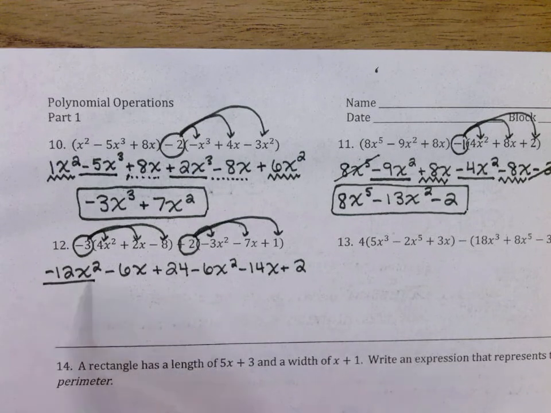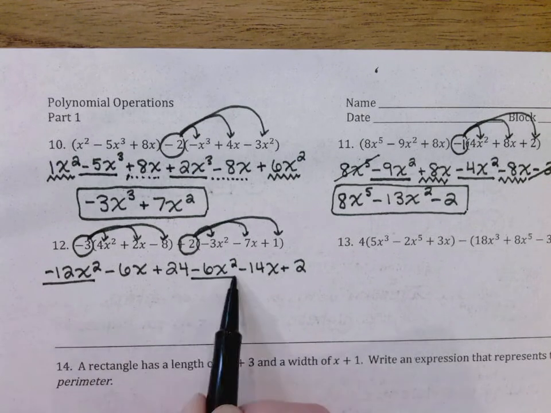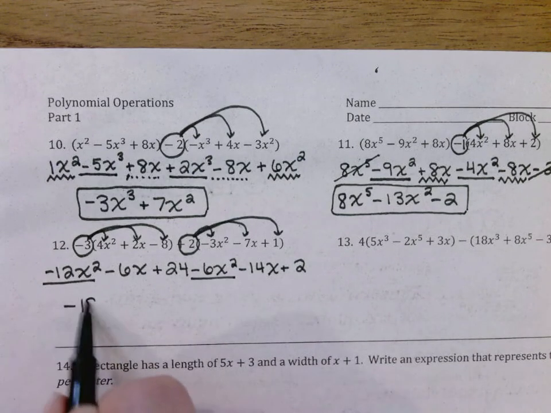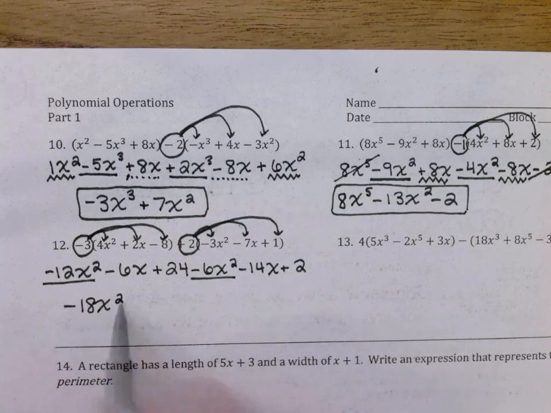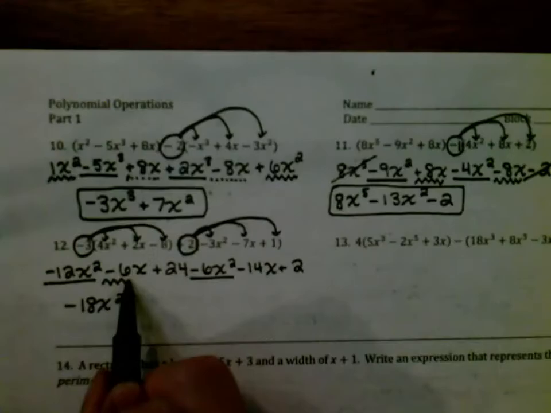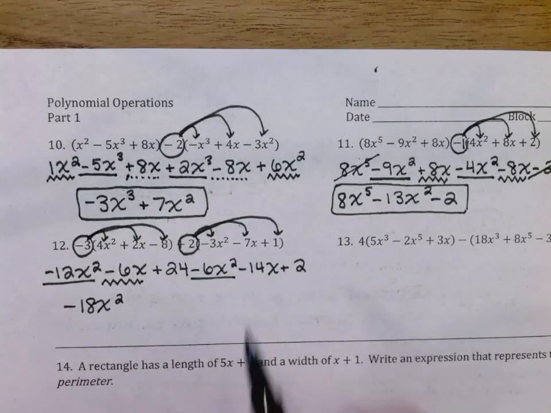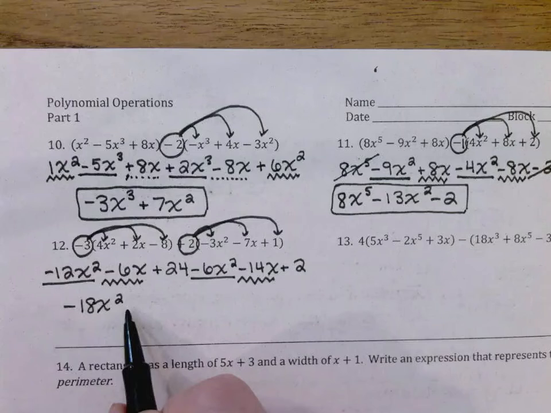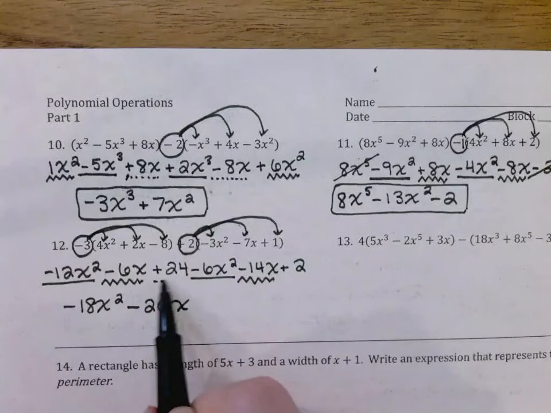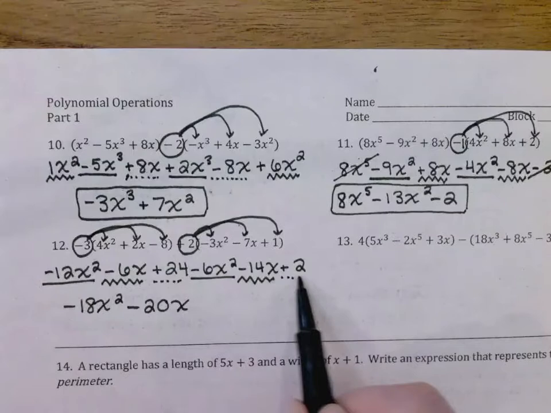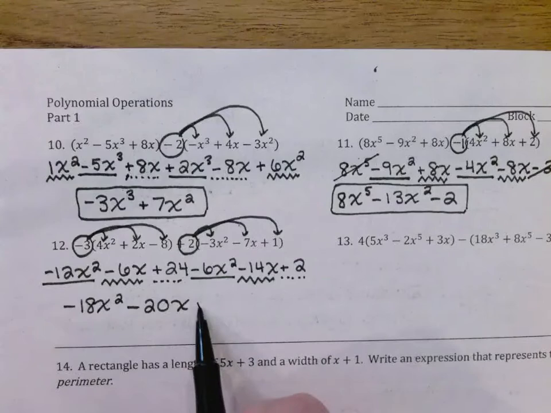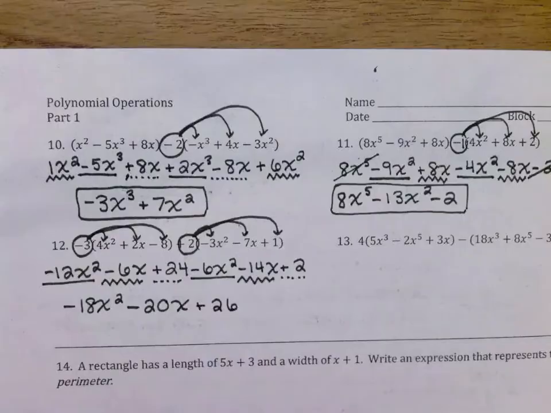So negative 12x squared minus 6x squared, that's negative 18x squared. And then I have negative 6x minus 14x, that's negative 20x. And then 24 plus 2, that's a positive 26.